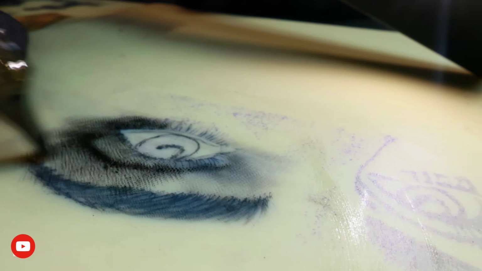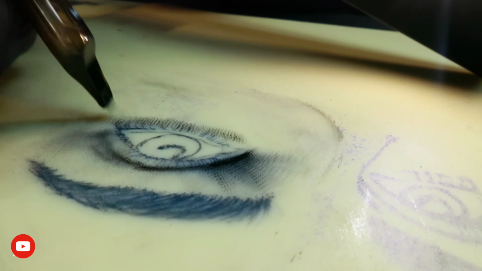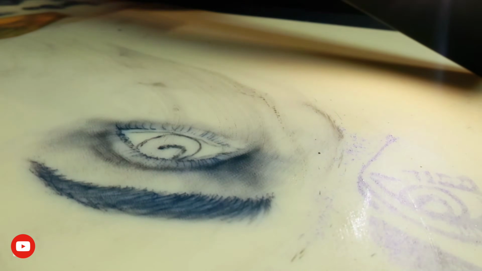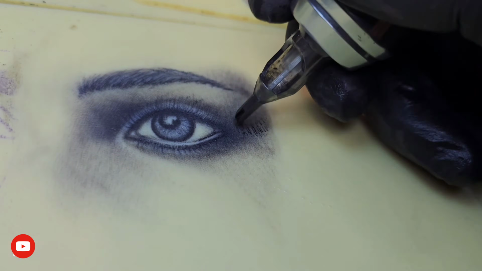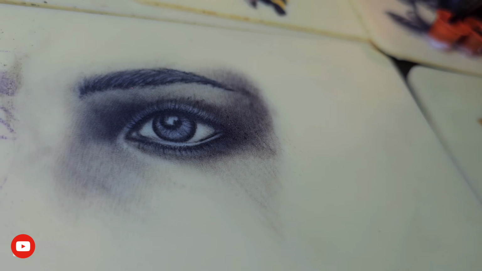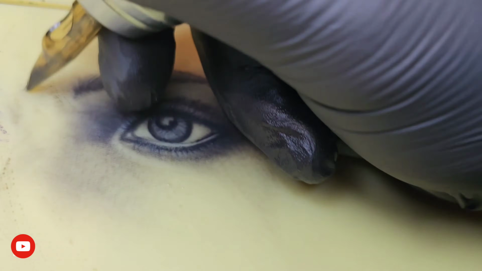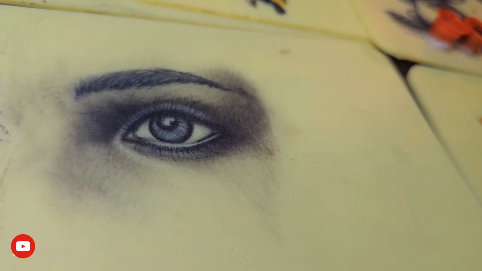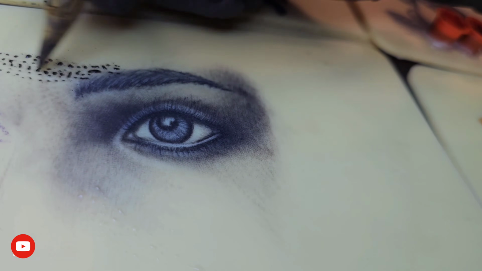Tip 1 for realistic eye tattoos: paying attention to the surrounding skin details is essential. Natural wrinkles, soft shadows, and skin texture enhance the realism of the tattoo. To achieve these details, use layered shading techniques with appropriate needles. Additionally, maintain contrast between light and dark areas to create depth. The more naturally the surrounding skin is tattooed, the more lifelike the overall tattoo will appear.